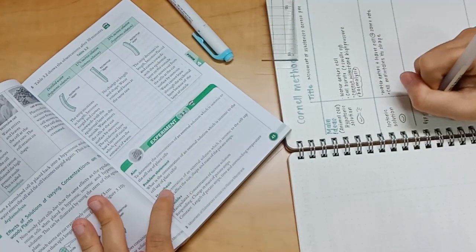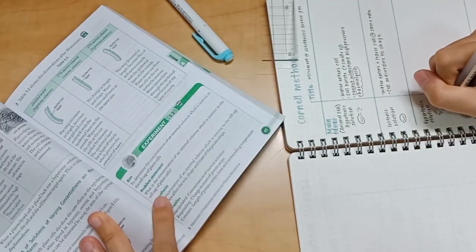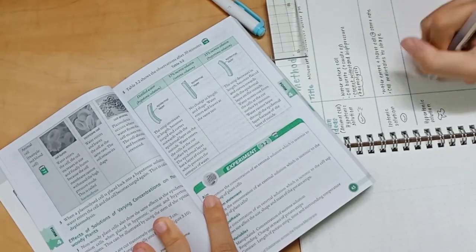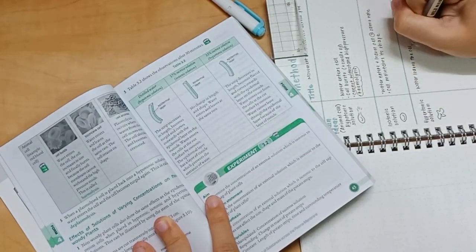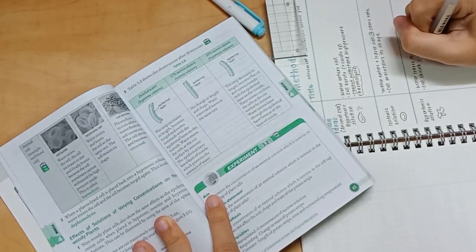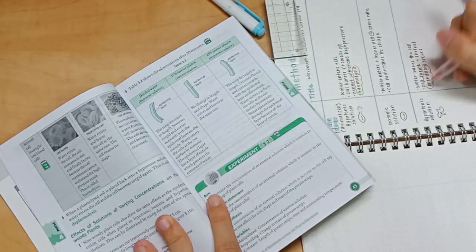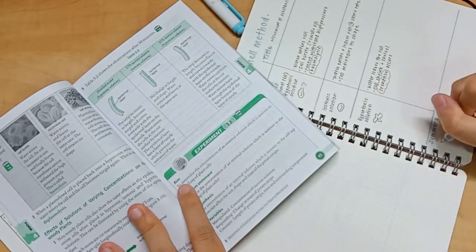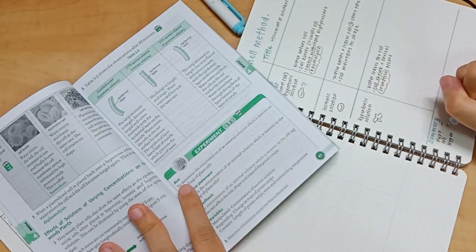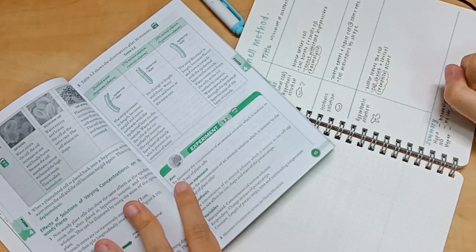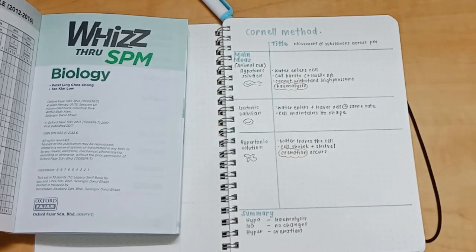I'm just doing the same for isotonic and hypertonic solution. And you can see that I made a red cloud on the word hemolysis because it is a keyword and I like to mark the keywords. And then for the summary, I'm just writing hypertonic, isotonic, and the keywords at the side of the page.